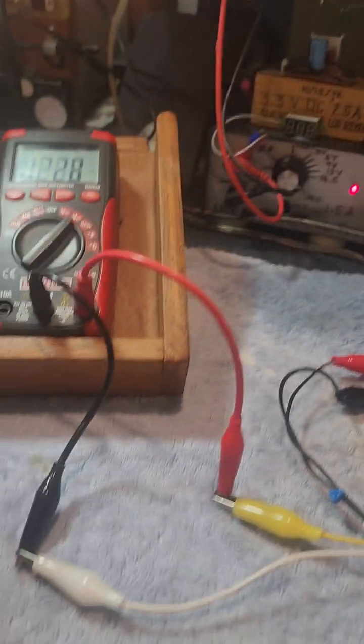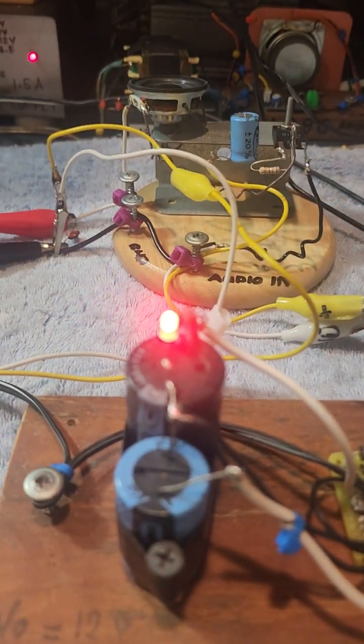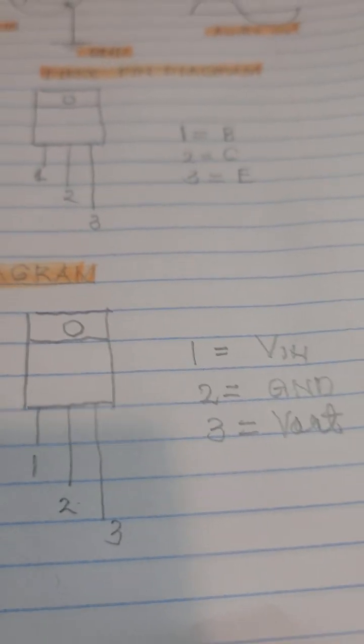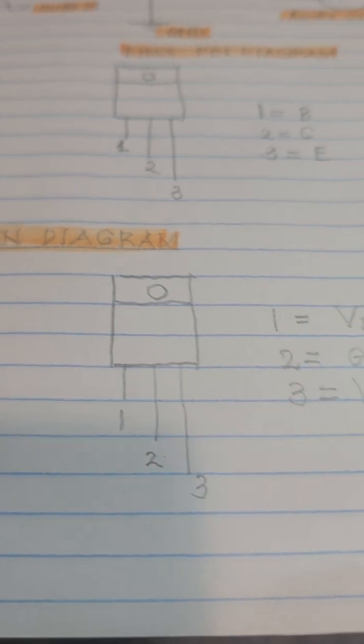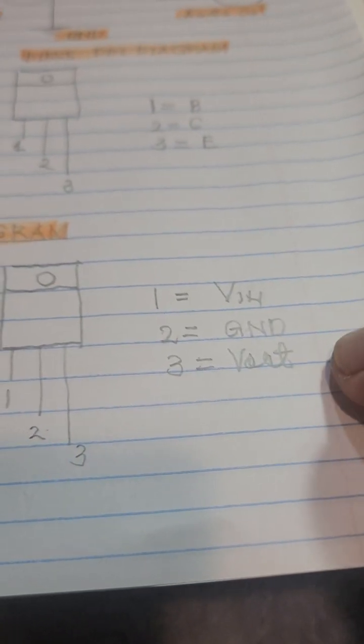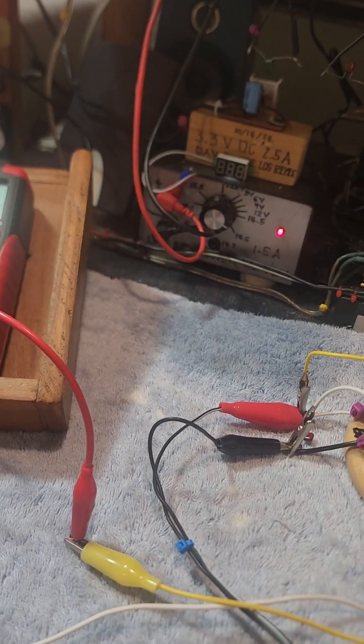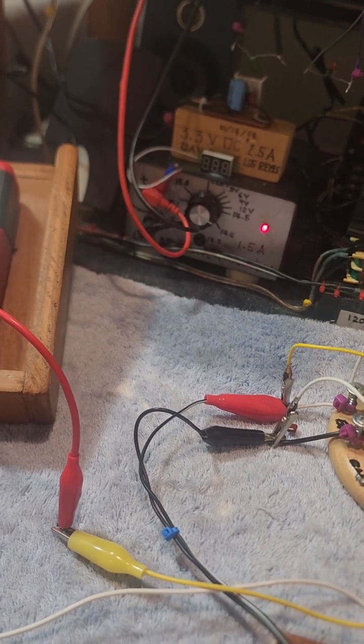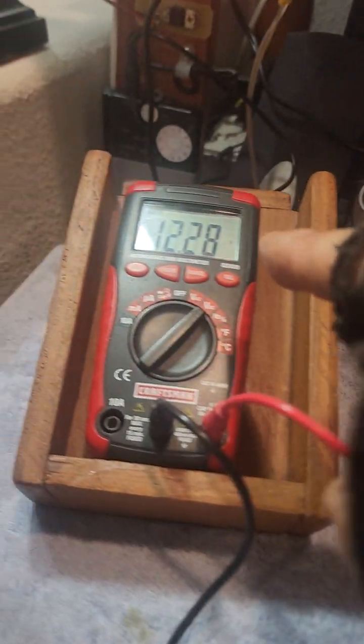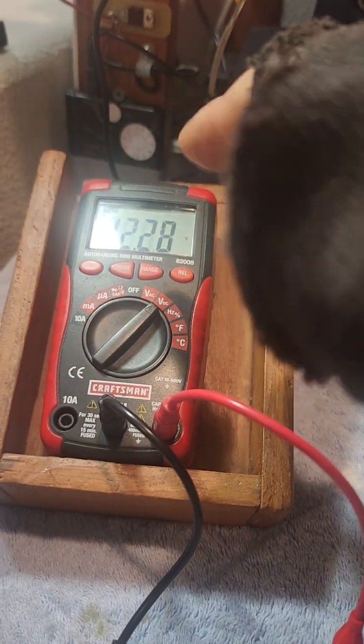For this 7812, this is an easy one to assemble. You just bring out the pin diagram. Again, there is a 1, 2, 3. 1 refers to the input voltage, 2 is the ground, and 3 is the voltage output. So the voltage output goes to the terminal of the electrolytic capacitor, and the output of this one is actually the one on the meter.